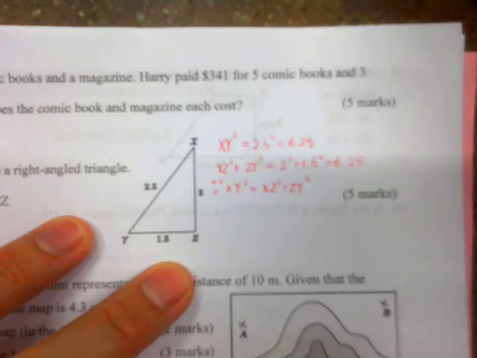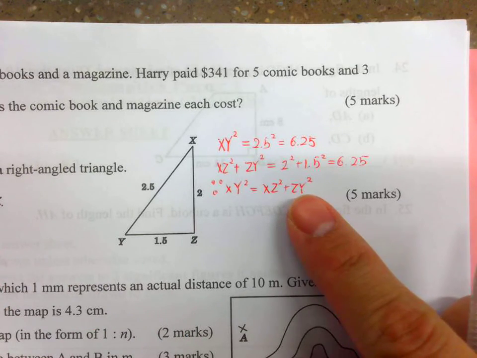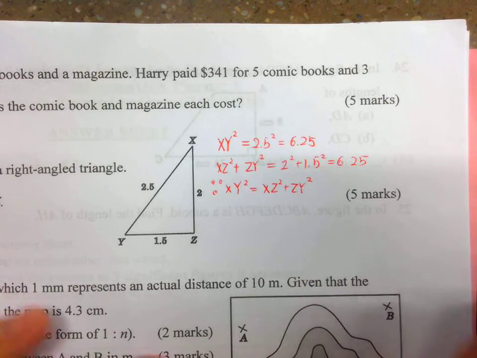actually, this format, I think that some of you have forgotten how to write it or how to work it out. So you just put down left hand side, right hand side.